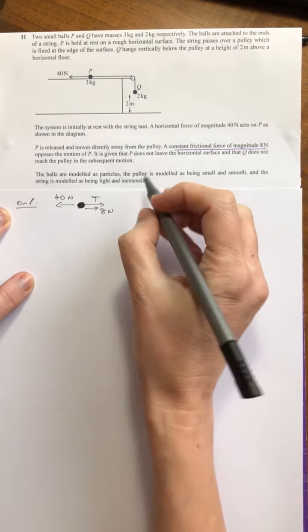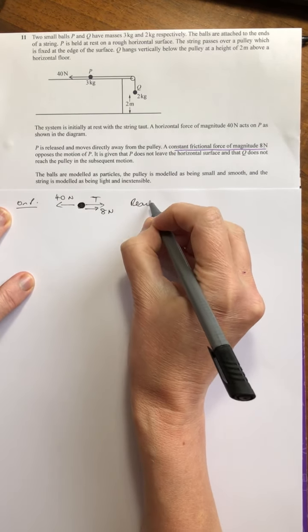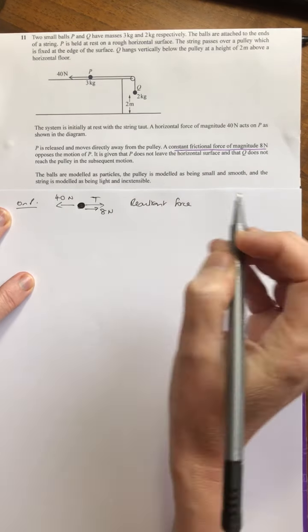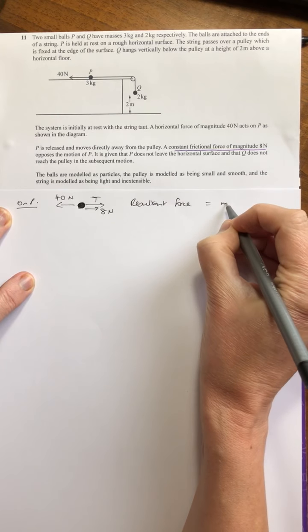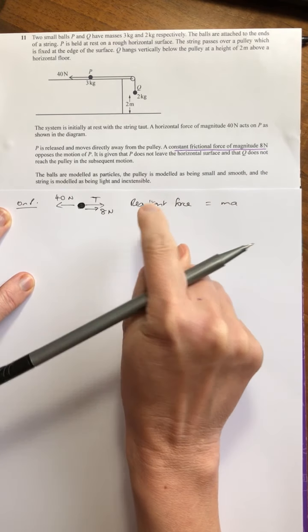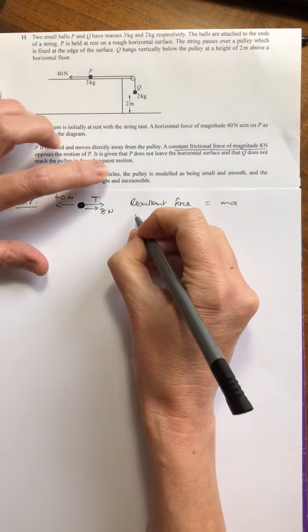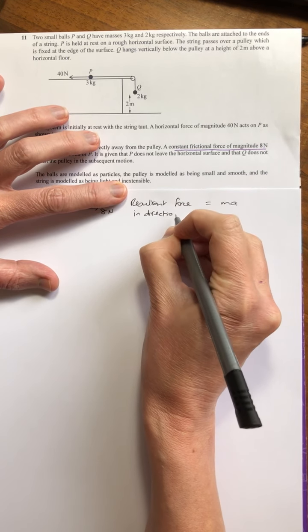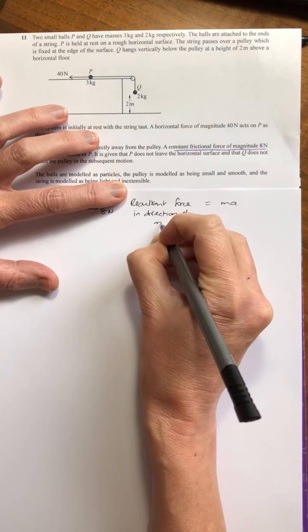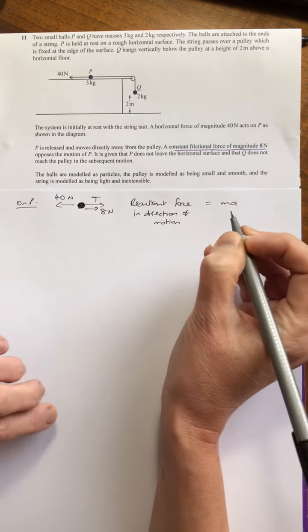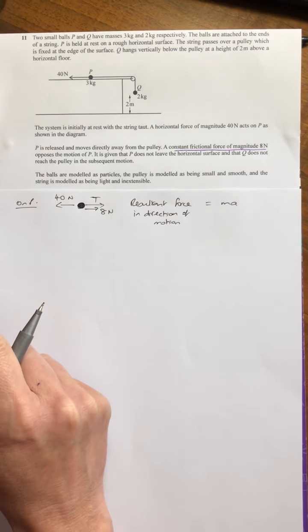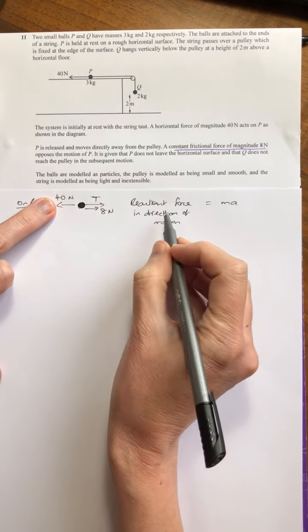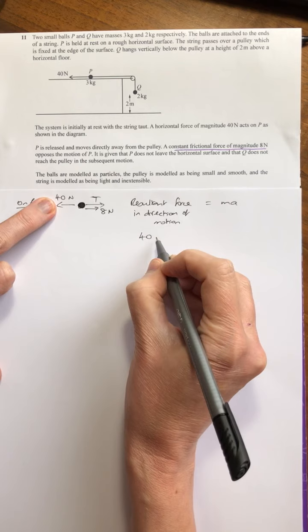It's accelerating, and of course we know that whenever we're accelerating we use F equals ma. Don't just think of it like F though, it's the resultant force in the direction of motion. That's what is equal to ma. So we've actually got three forces here. 40 is going in the direction of the motion.